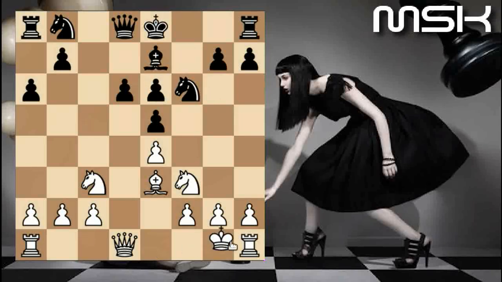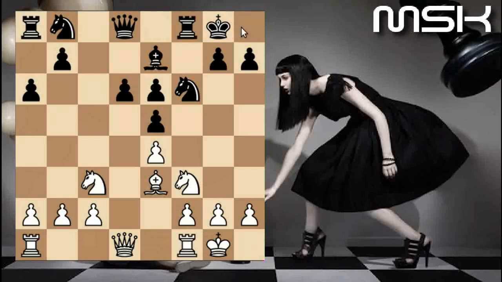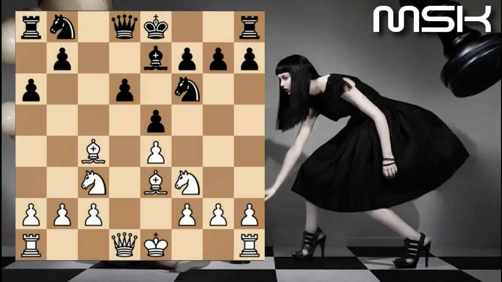If we castle, he castles, and he has this half open file for his rook. He has greater control of the centre, and we have done this essentially with our own move. We have increased his activity. So it's important to keep the tension here.